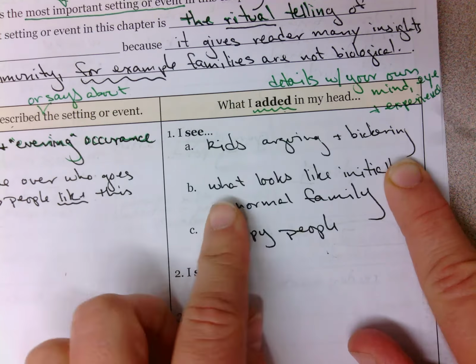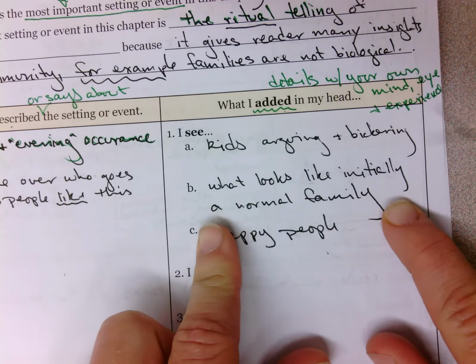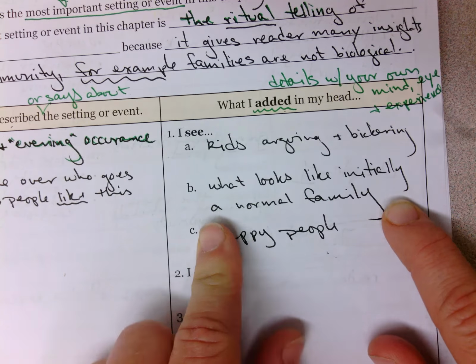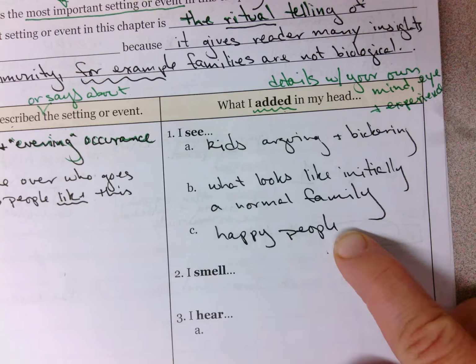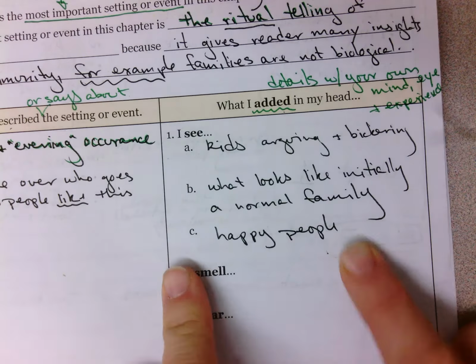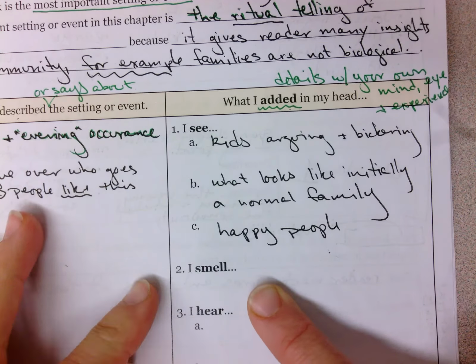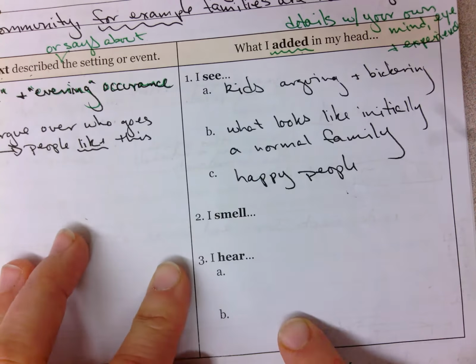So that's what I saw. What else did I see? I saw what looks like initially a normal family, people sitting around talking. That's fairly normal on the surface. And I also saw happy people because they just seemed like they were content with each other. So that's what I saw. I would like you to talk about what did you smell and what are 2 things that you heard. Okay? So fill in the rest of this.